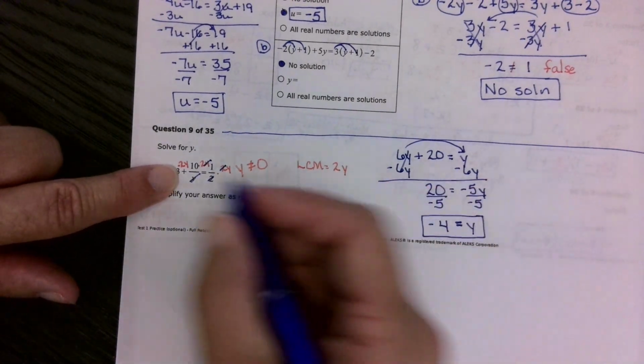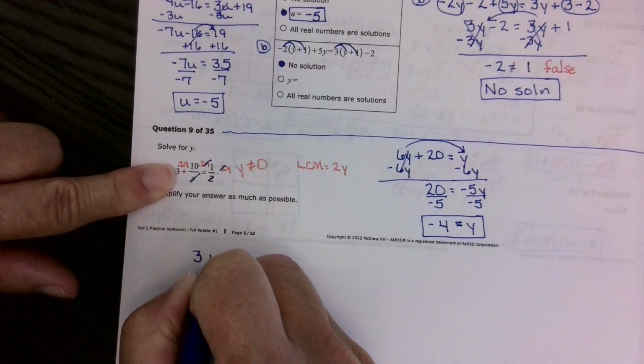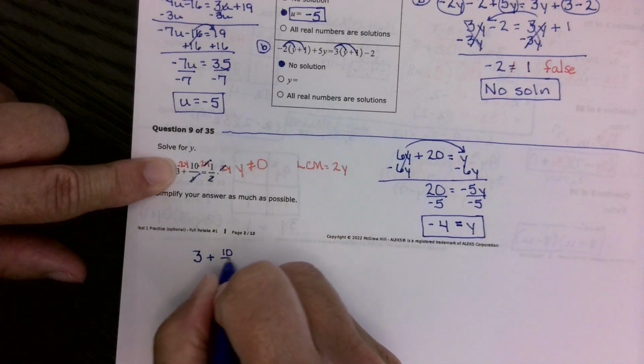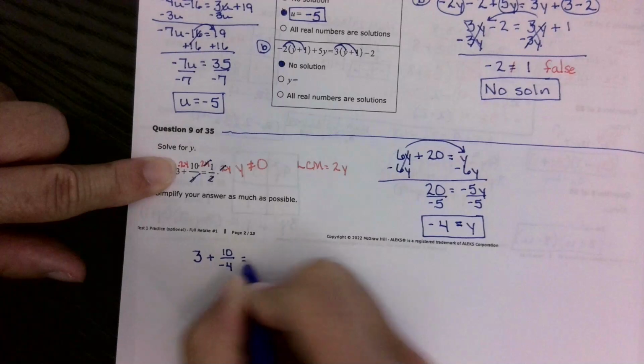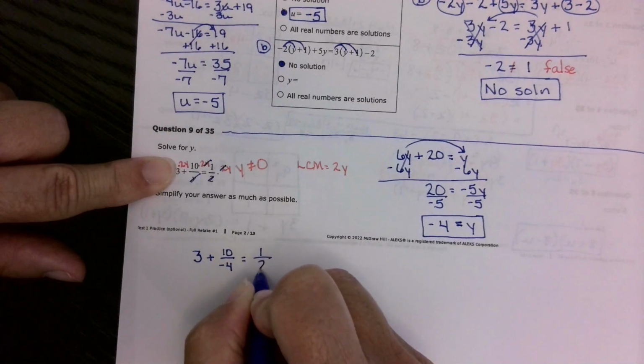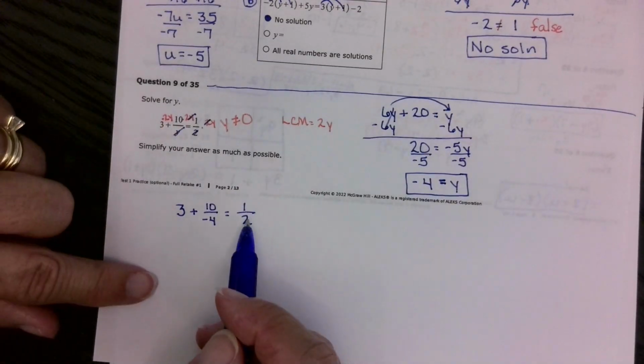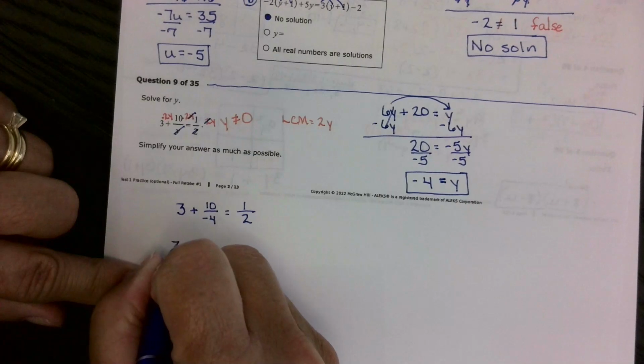You can check this answer. You can plug that in, negative 4, wherever you see y. Which is only that one place, okay? And it should give us this right here.